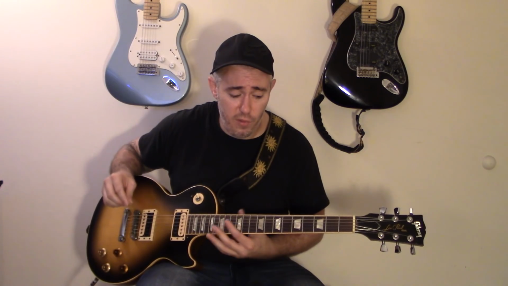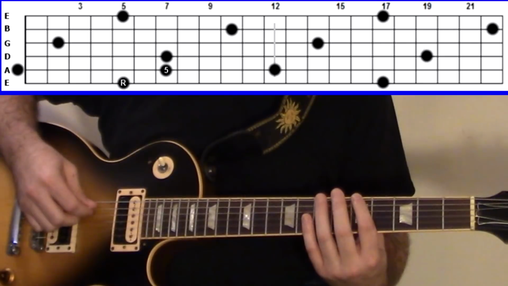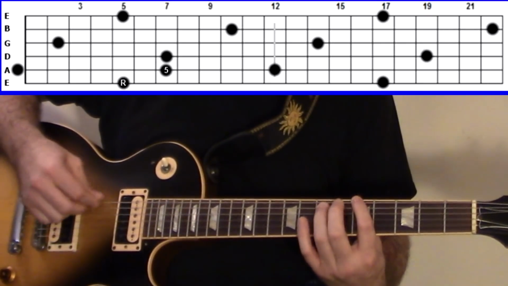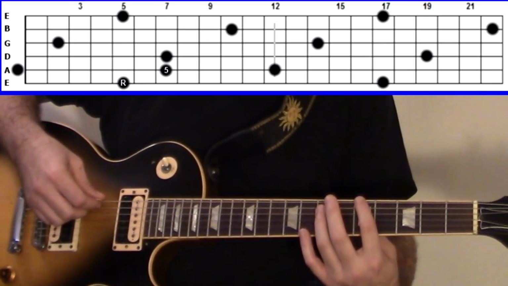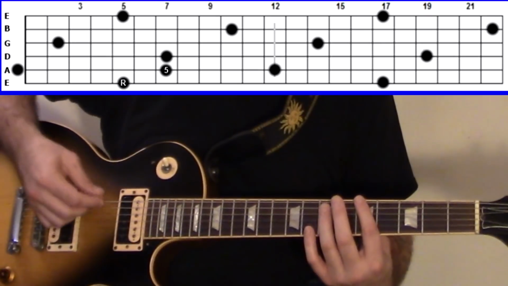So another thing to listen out for is fifths. Fifths is the perfect fifth. So here's your root, here's your perfect fifth. There's that sound. Play them together, you have what's known as a power chord. Root fifth, that's a power chord.